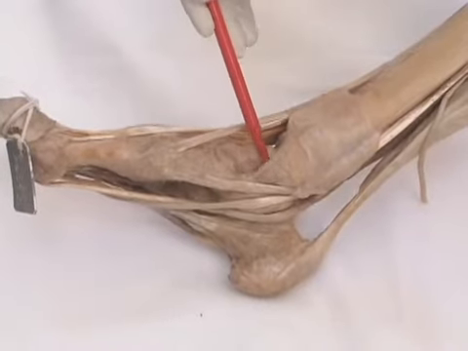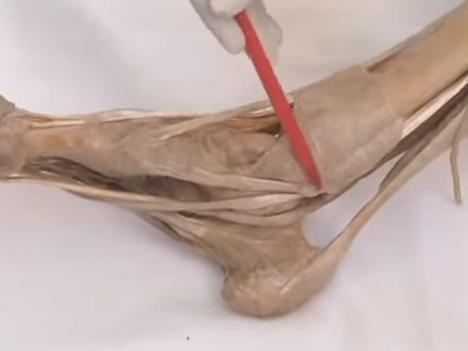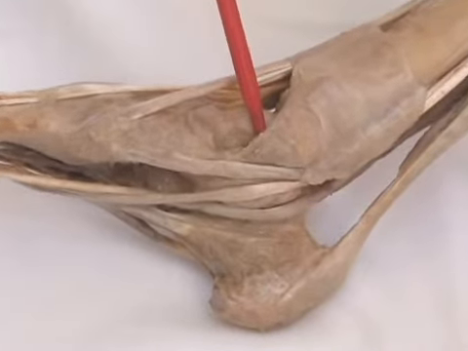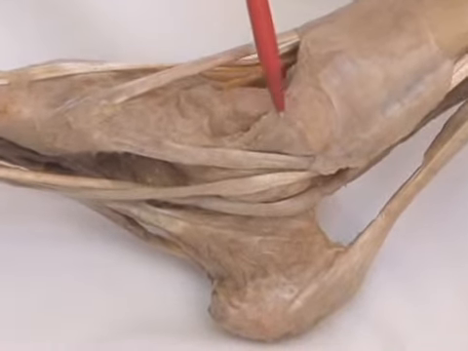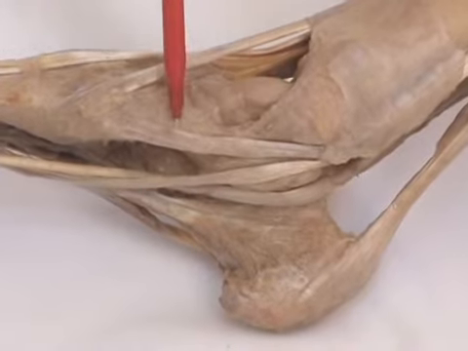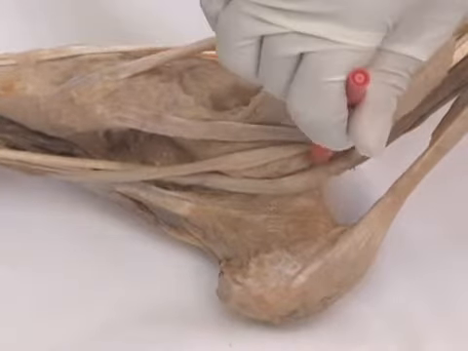The deltoid ligament strengthens the ankle joint on the medial side. Its three bands extend from the tibia to the talus, the navicular, and the calcaneus.